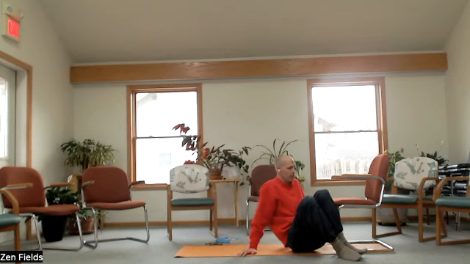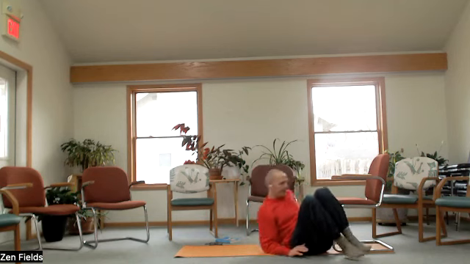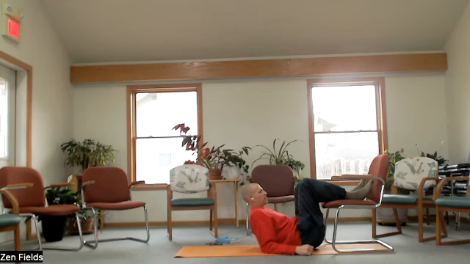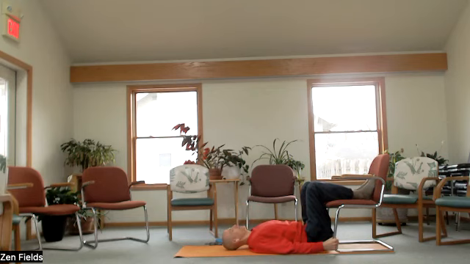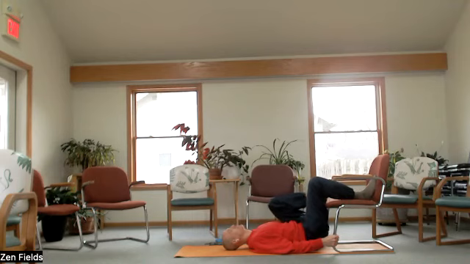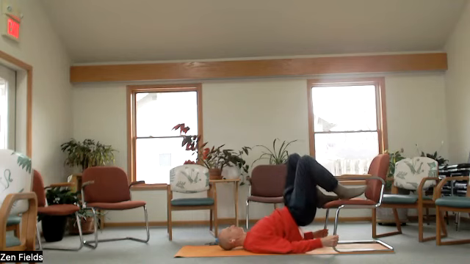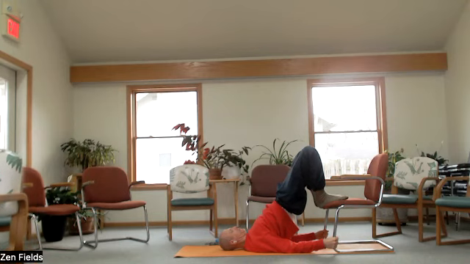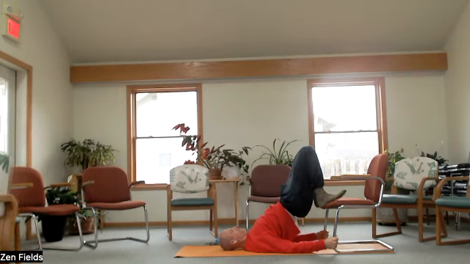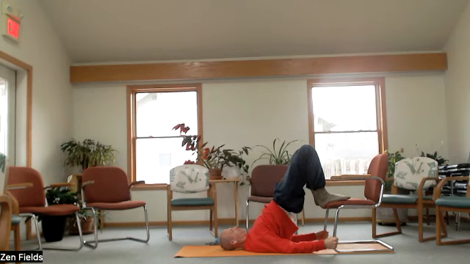Sit as close to the chair as you can, and then lay down on your back. Bring your feet up to the chair. Lower your head, hold on to the legs of the chair, and then you can use your feet to push your feet into the chair. So you're walking your shoulder blades together, coming up onto your shoulders, and just holding onto the legs of the chair like this. A nice, easy way to do an inversion.